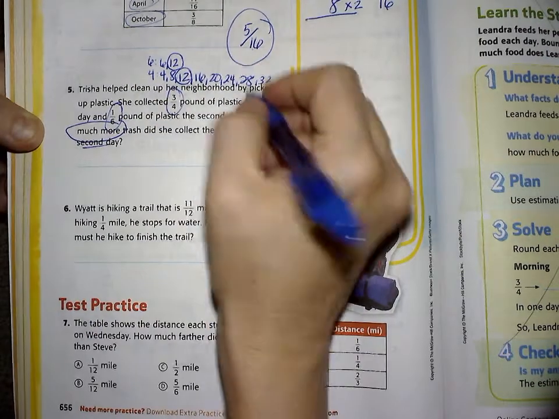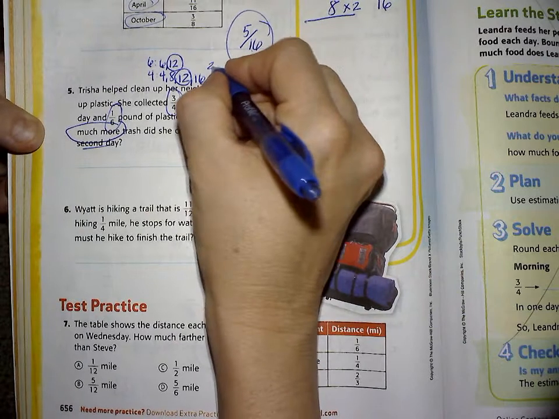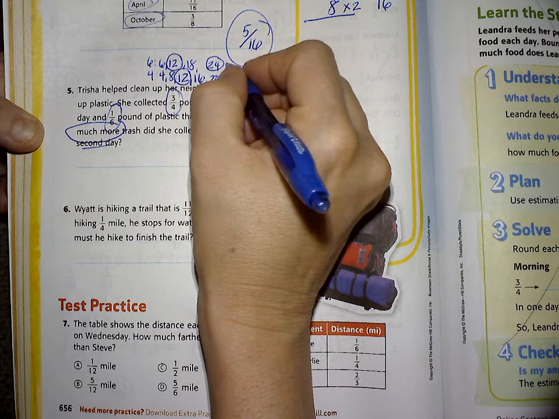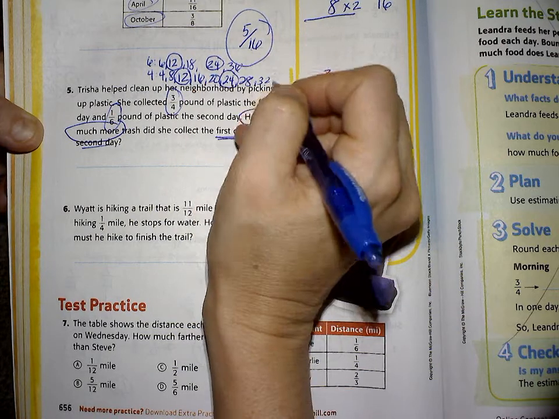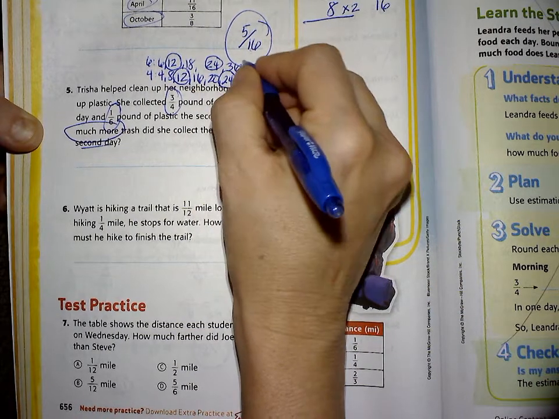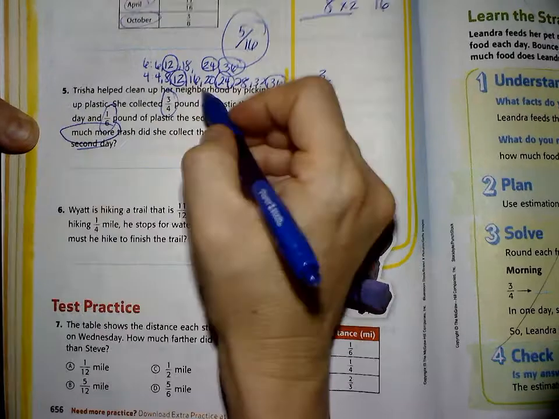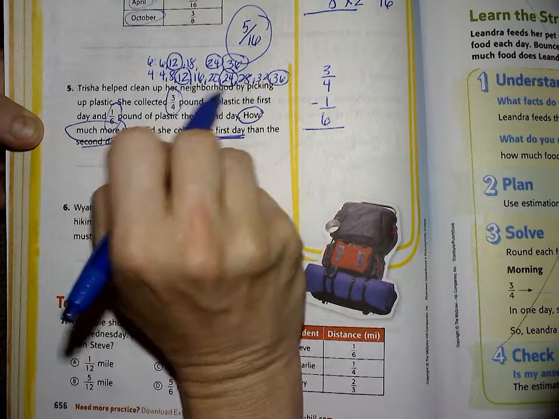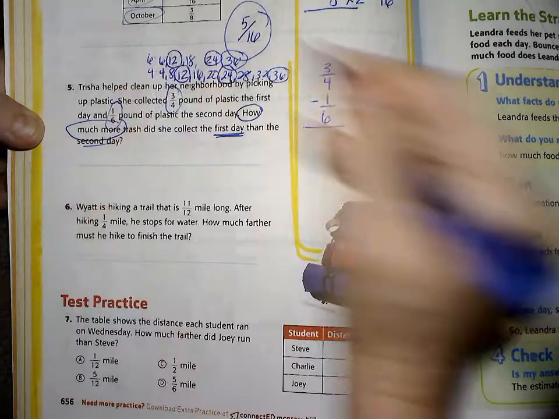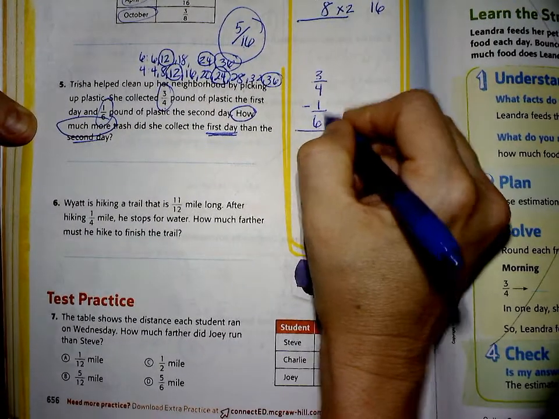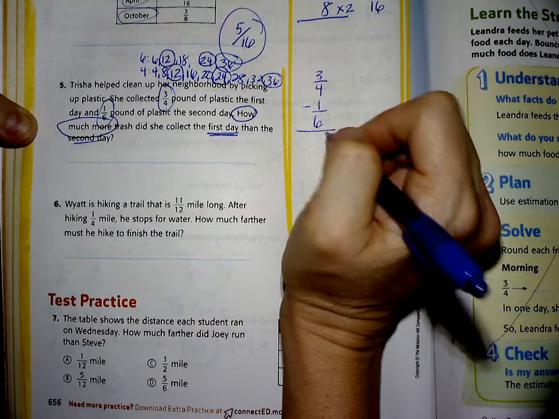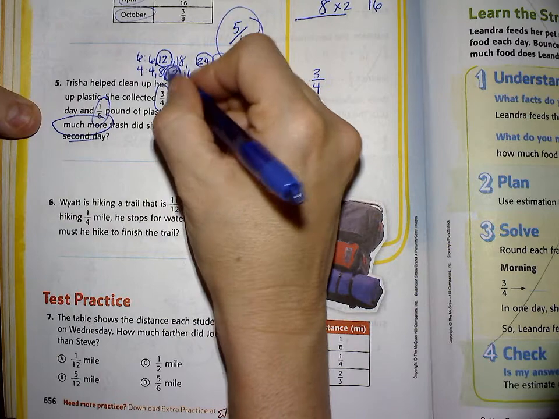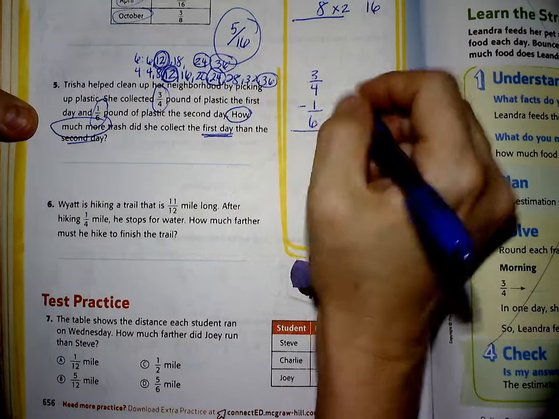So you could have done 24. If you did 24, that also works. 6, 12, 18, 24, 36. And you could also do 36. So you can do any common denominator. It doesn't matter which one you do. And if you never know, remember you can multiply them together, which would give you 24. You know that's going to be a common denominator. But if you do the least common denominator, you're going to save yourself some steps in simplifying.